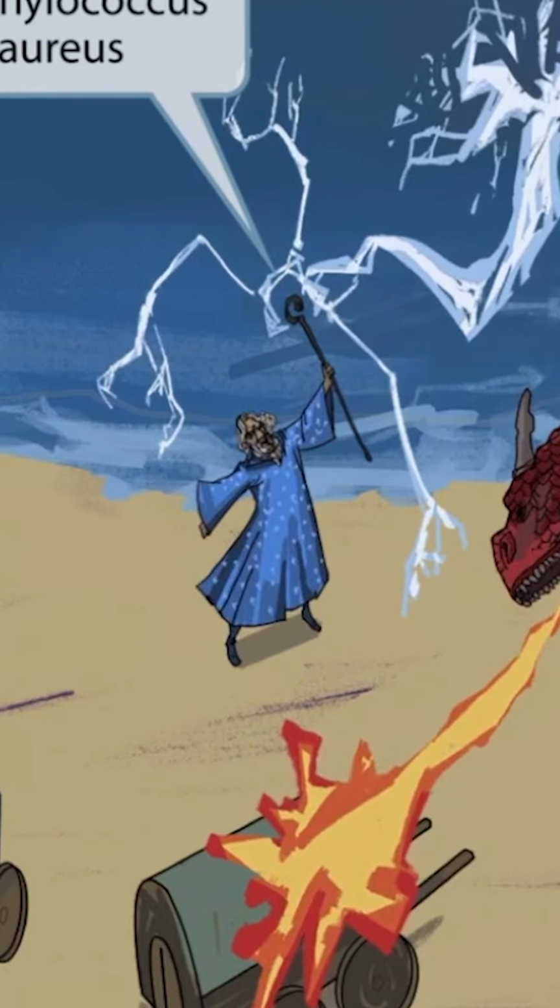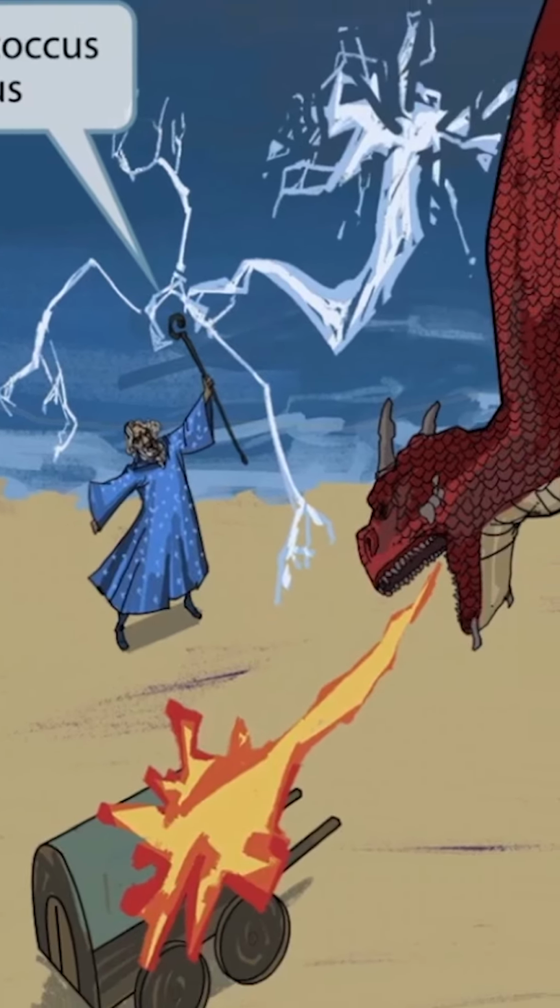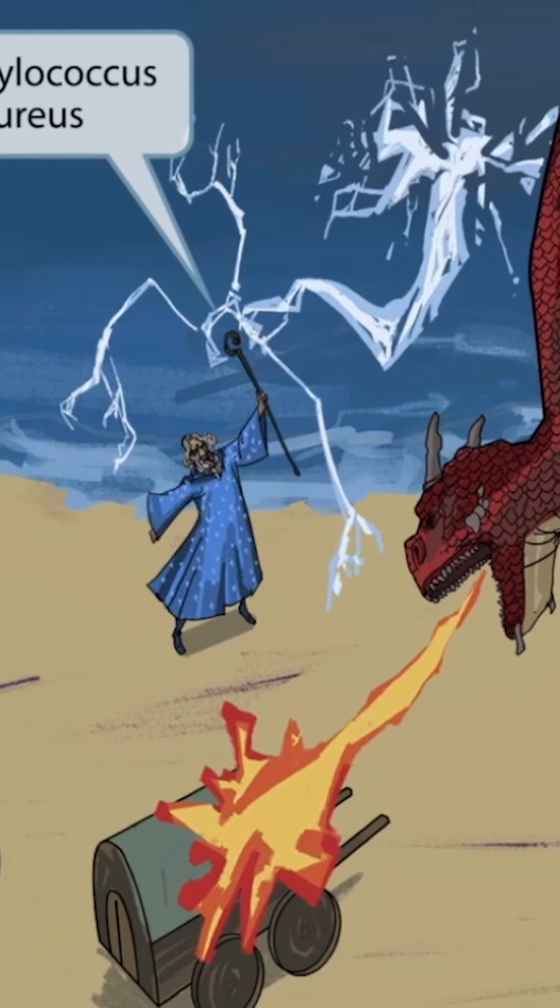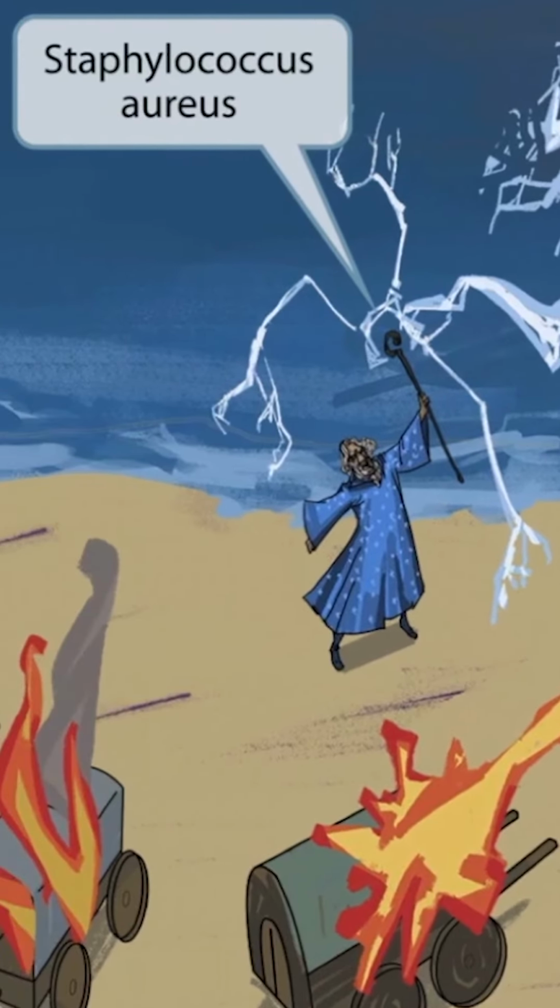Merlin was minding his business in this little village when out of nowhere, a powerful dragon dropped out of the sky and began burning up the place. As you can see, Merlin has a magical staff in his hand that he's using to defend the village. The staff in Merlin's hand is our symbol for Staph aureus. So staff for Staph aureus.